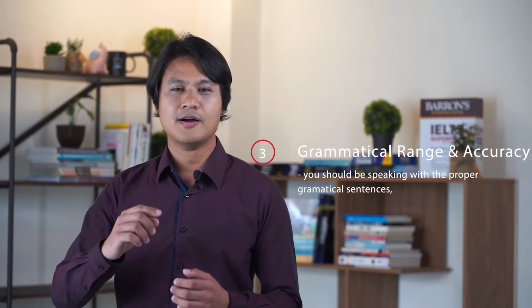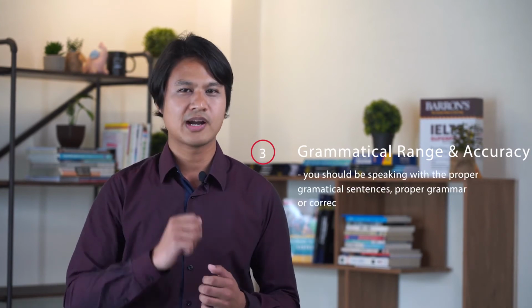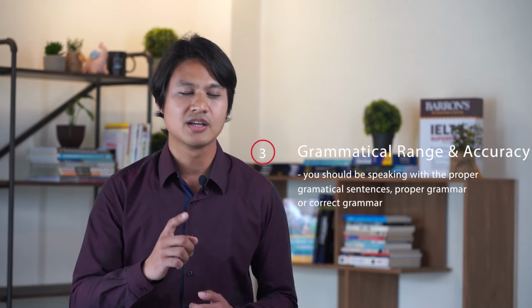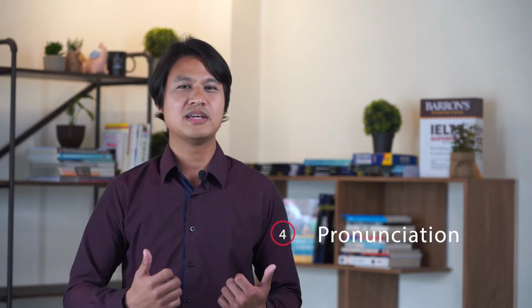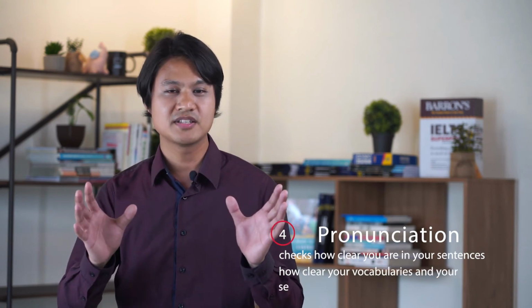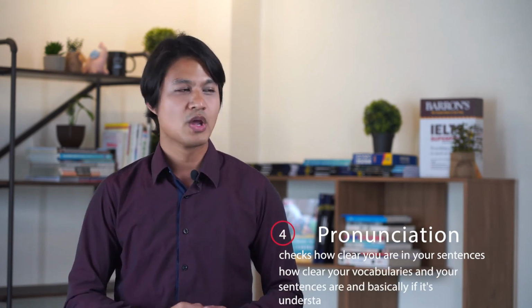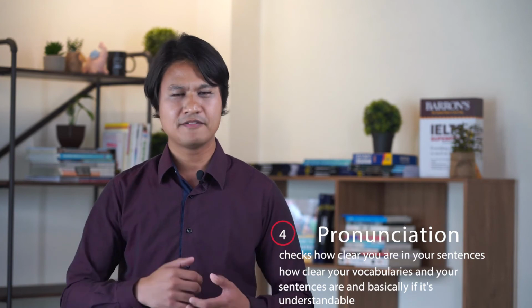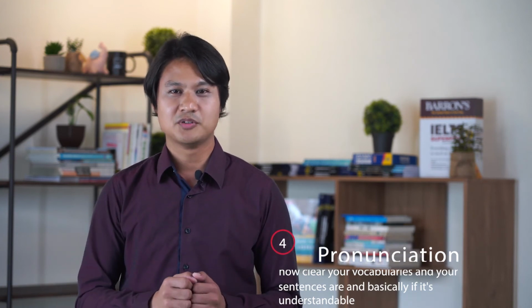Next is grammatical range and accuracy. Everybody knows what grammar is, and of course it is logical that you should be speaking with proper grammatical sentences, correct grammar. But most people forget about the range. Grammatical range simply means the ability to speak with basic sentences, complex sentences, and even compound sentences. And lastly, we have pronunciation. Pronunciation basically checks how clear you are, how clear your vocabulary and sentences are, and basically if it's understandable. All of this will definitely be explained in your classes, all right?